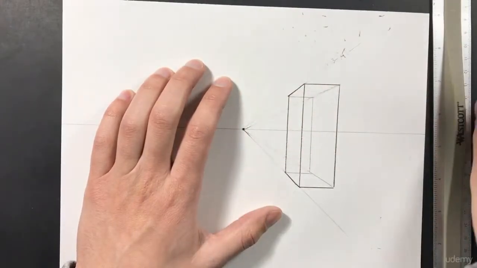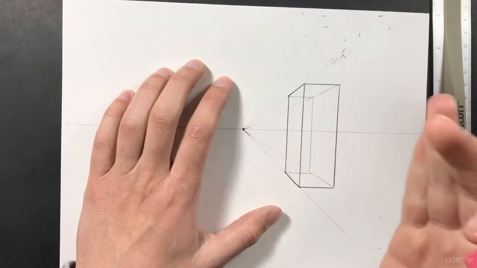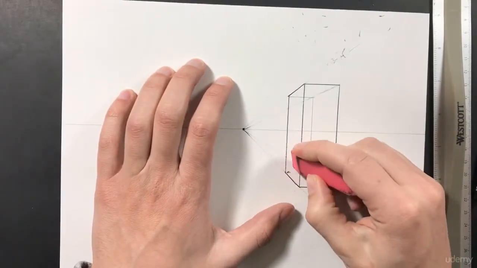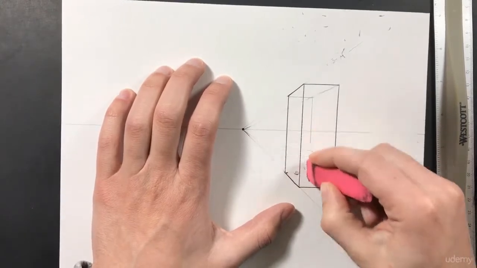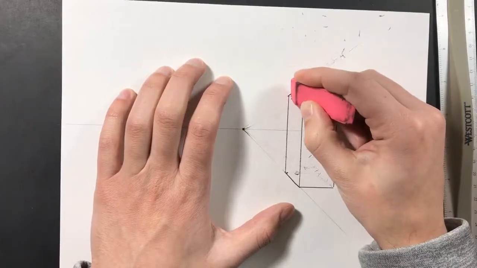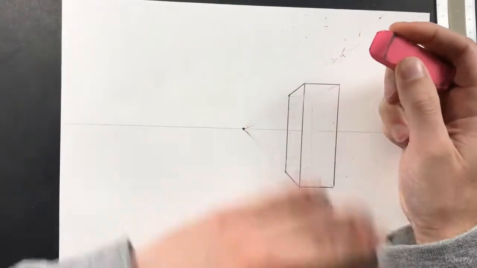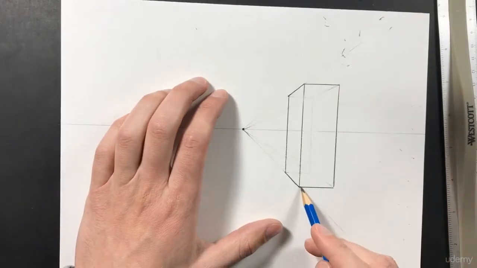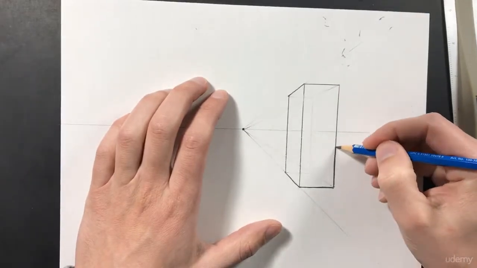So now we have our clear cube. And then if you wanted it to be a solid cube that you couldn't see through, you can go ahead and erase these lines back here that are on the other side of our cube. And then you're left with a solid white cube. And we can go ahead and draw these lines in a little bit darker.